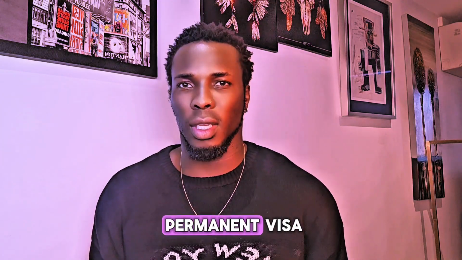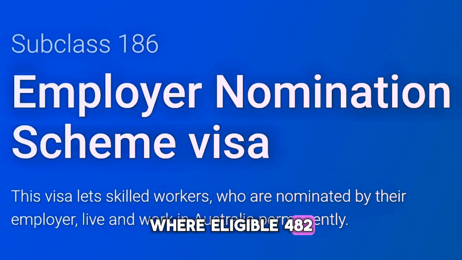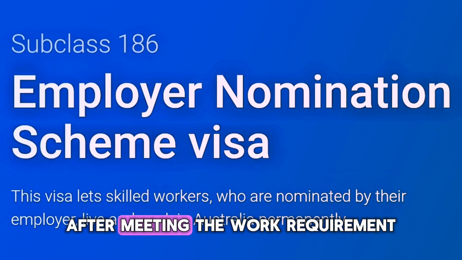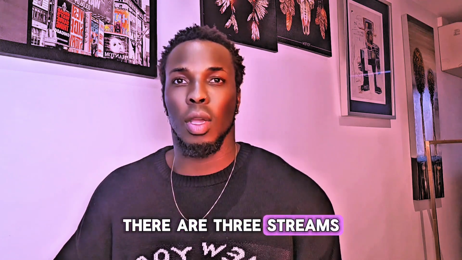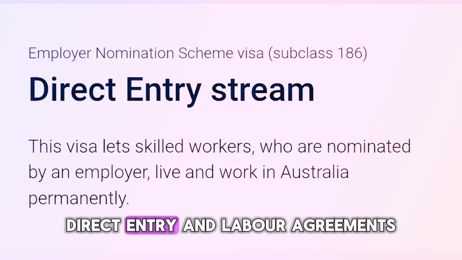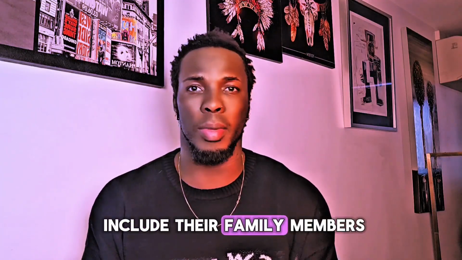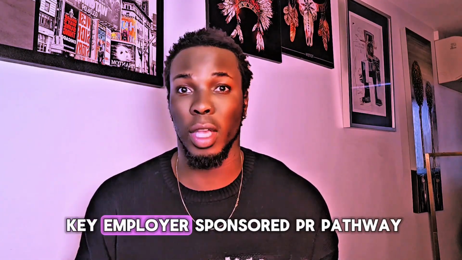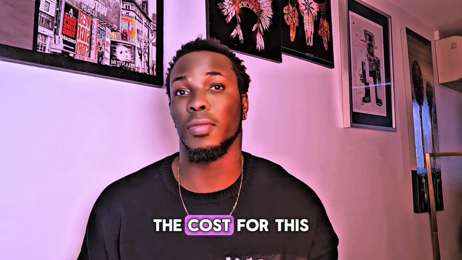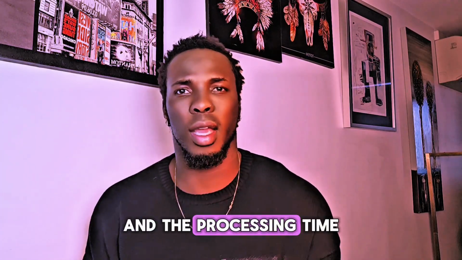This visa is a permanent visa under the Employer Nomination Scheme, where eligible 482 visa holders can apply after meeting the work requirement. There are 3 streams under this visa. We have the temporary resident transition, direct entry, and labor agreements. The permanent residence right begins immediately, and the applicants can include their family members. This visa is a key employer-sponsored PR pathway. The cost for this visa also is around $4,640, and the processing time ranges from 5 to 9 months.